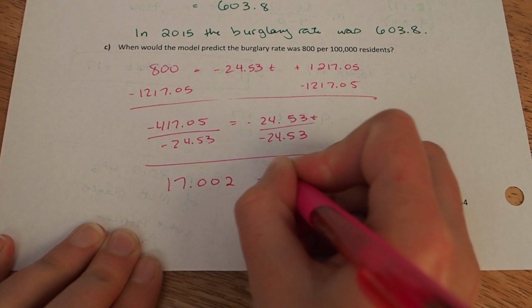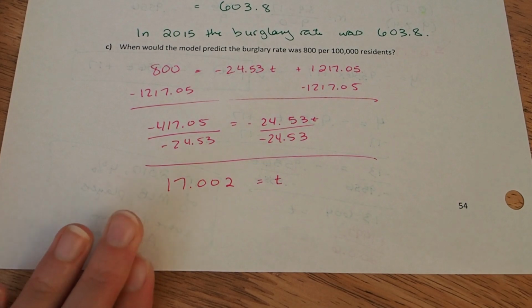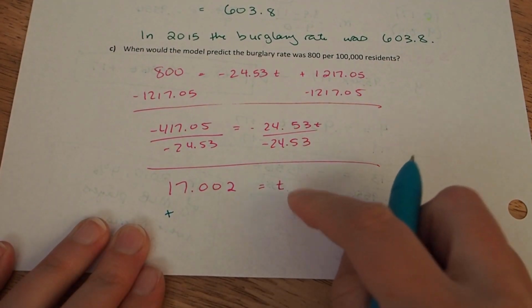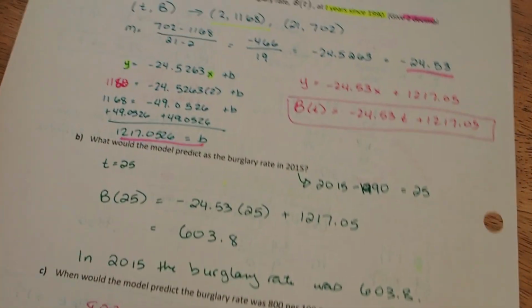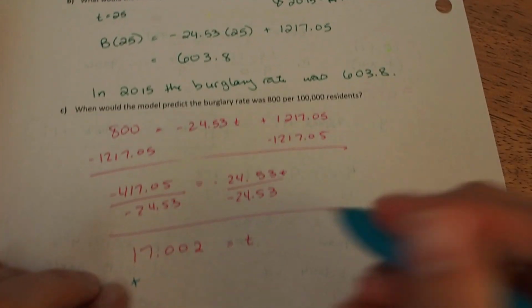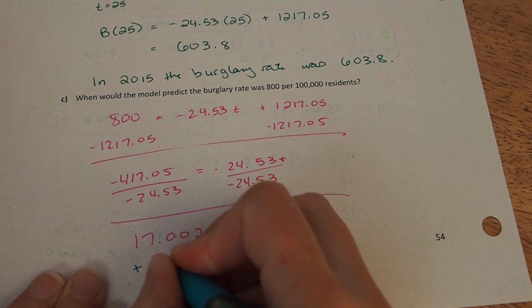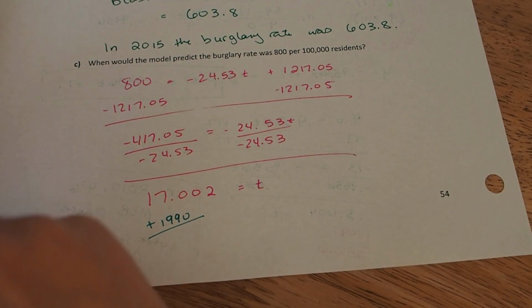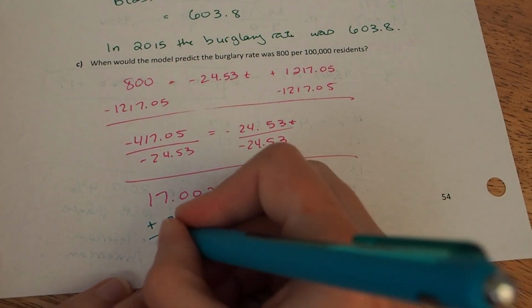So it gives me 17.002 for T. And again, I am referencing my starting year, which means I need to, this is a T value, a year value, so I have to look back at my starting year. My starting year was 1990. So I have to add 1990. And that gives us 2007.